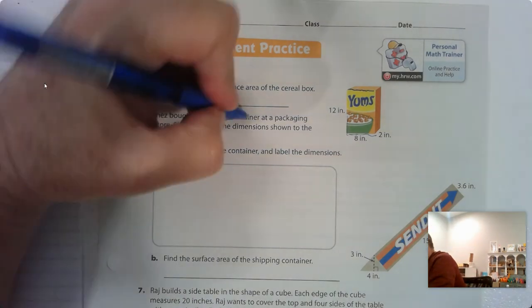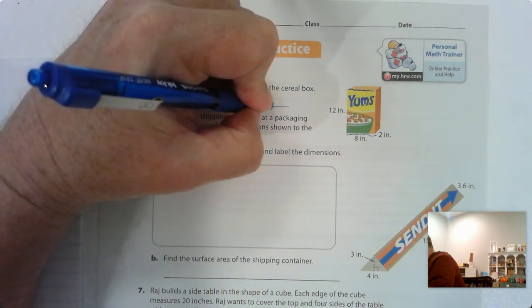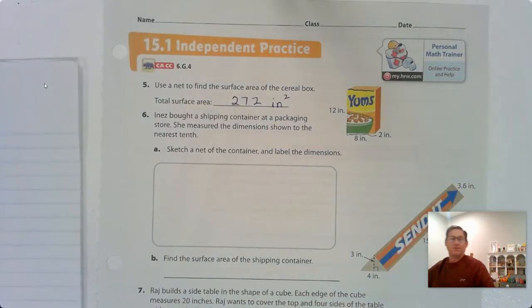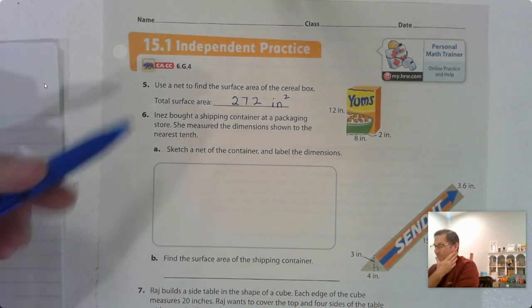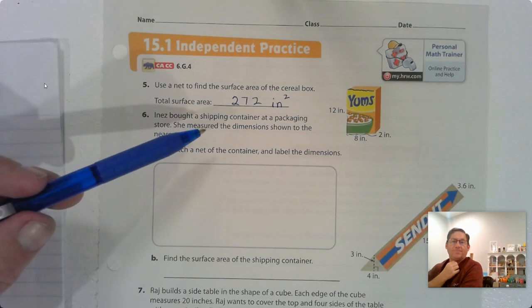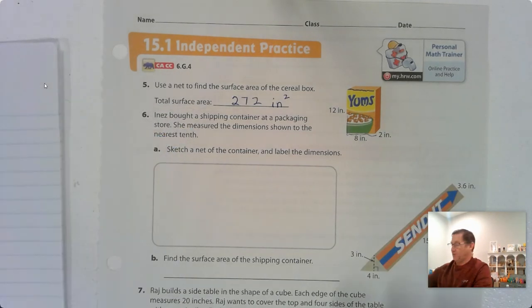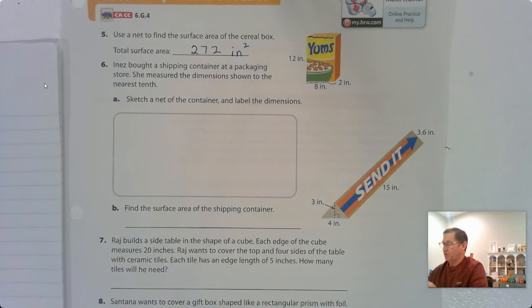Okay, I'm sorry, I was just double checking my notes. So 272 square inches. And number 6. Inez bought a shipping container at a packaging store. She measured the dimensions shown to the nearest tenth.